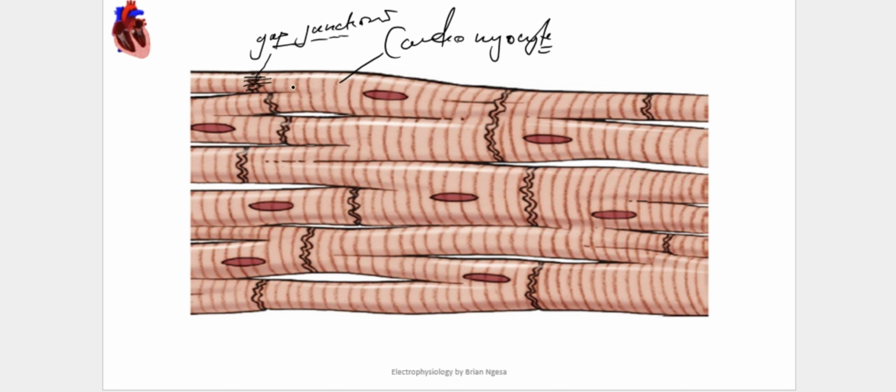So that if this area is stimulated, it will contract. And because of these tight junctions, the movement of electrical impulse normally happens in a very speedy, very smooth way, so that it will seem as though the whole sheet of muscle is just contracting as a unit.